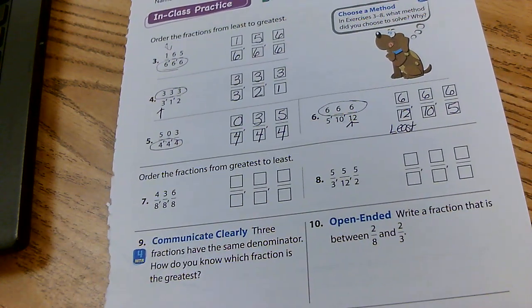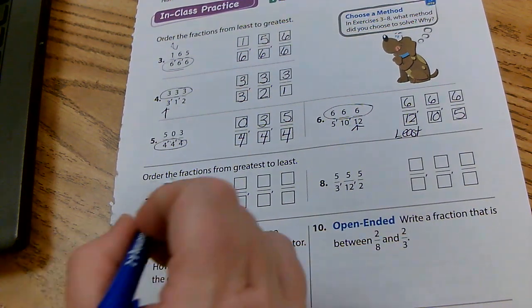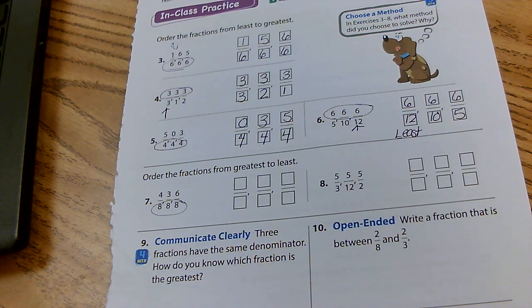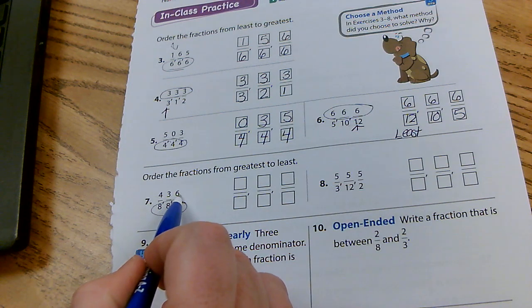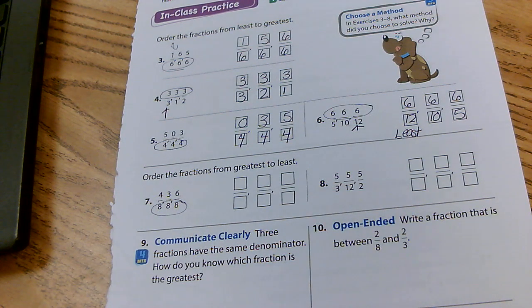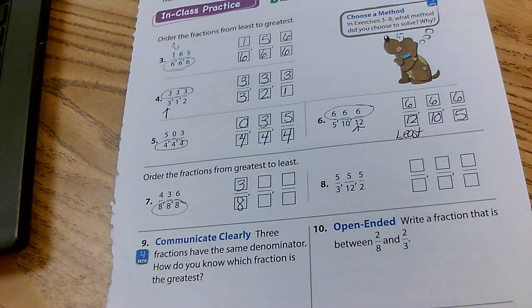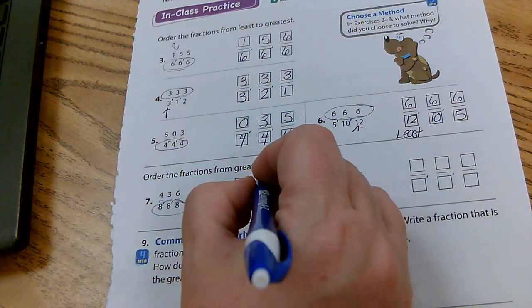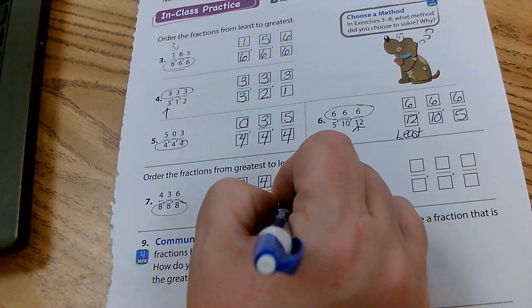Try it again. Let's look here. I have all matching denominators. So I'm going to look up here at the top and pick my smallest numerator. So is it a 4, a 3, or a 6? Which one's the smallest number? If you said 3, you are correct. So I'm going to put 3/8. And then which one's the next one? 4/8. And then 6/8.